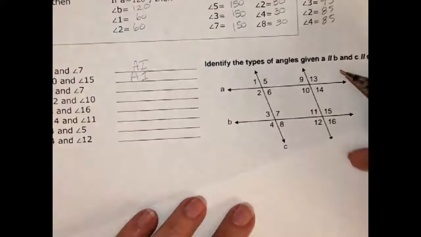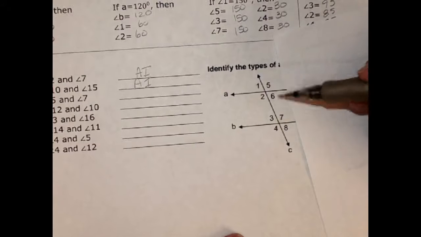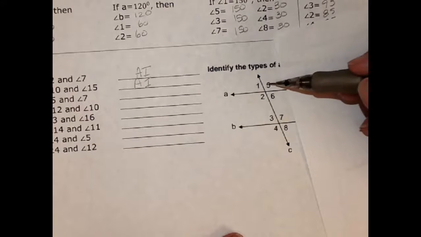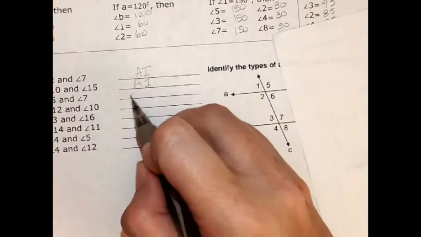5 and 7 are on this side. 5 and 7 are on the top and the top. They match up. If I slide it down, those are corresponding.